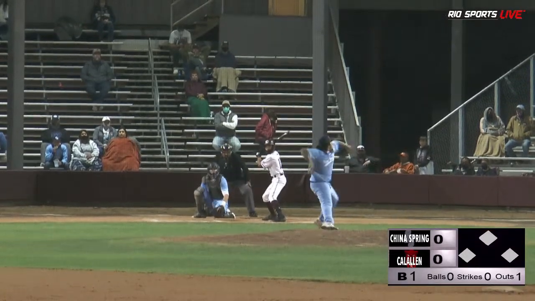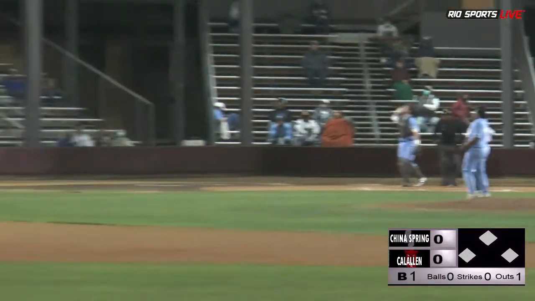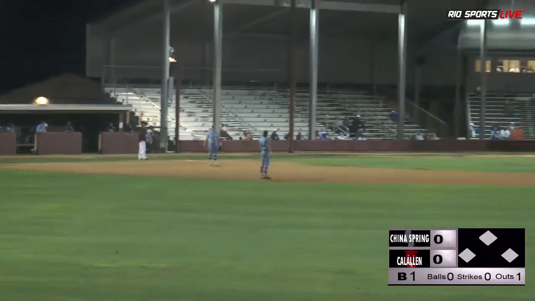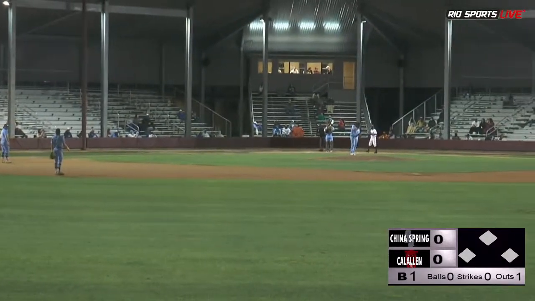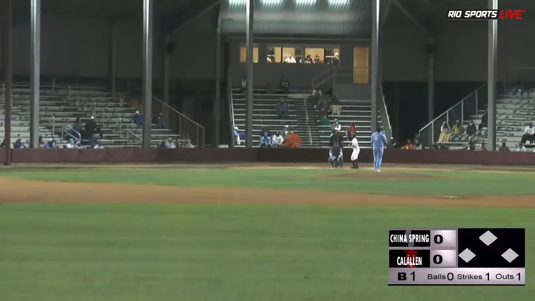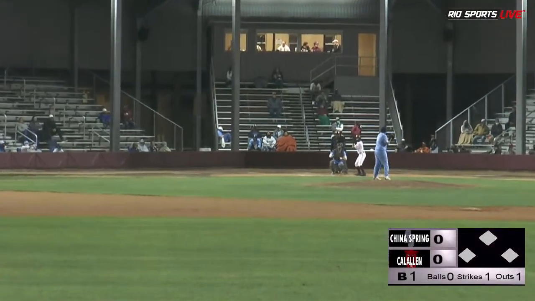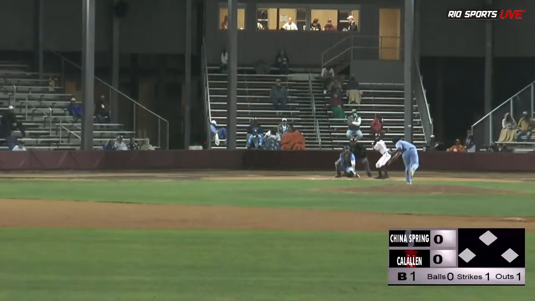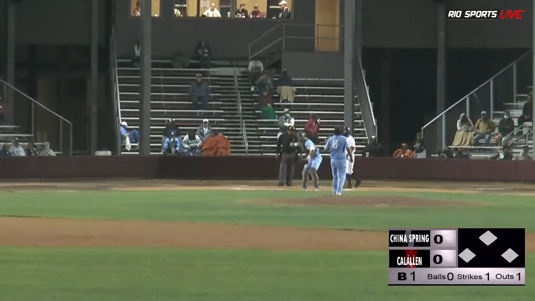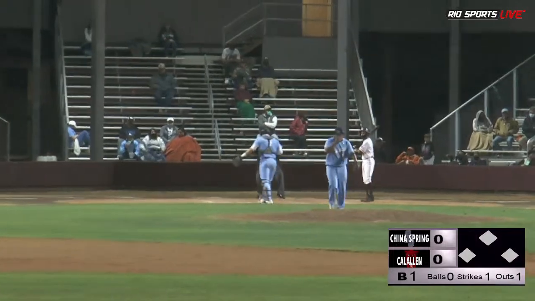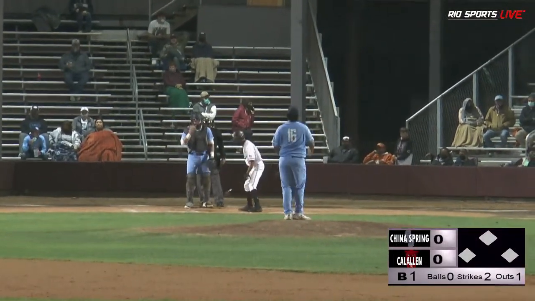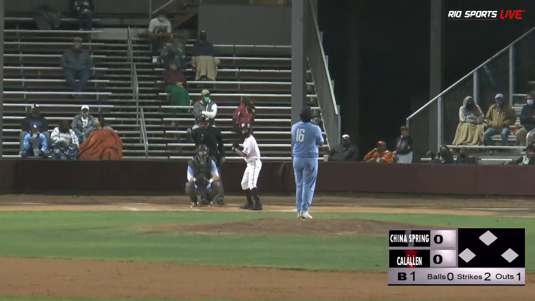Up next is Alex Salinas, who fouls off that first pitch. Strike one. And Salinas swings at this one. Strike number 2. 0-2 the count. No balls, 2 strikes.